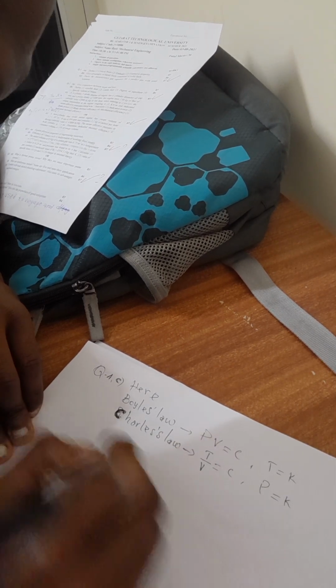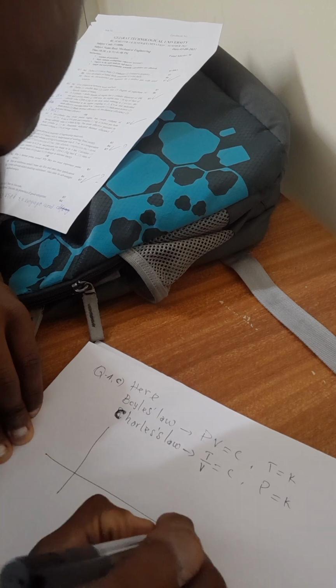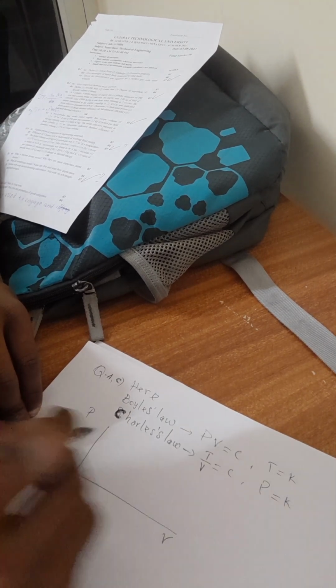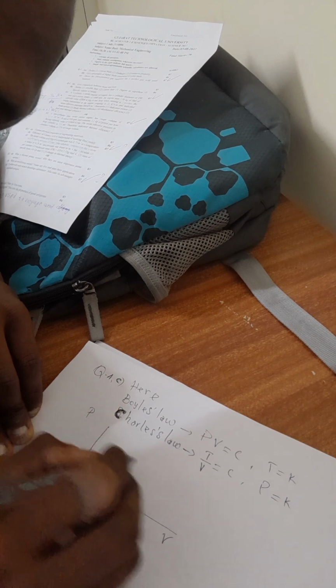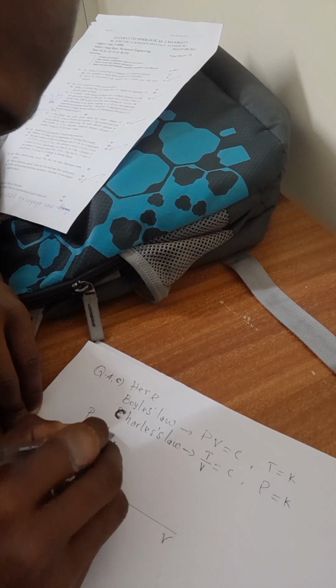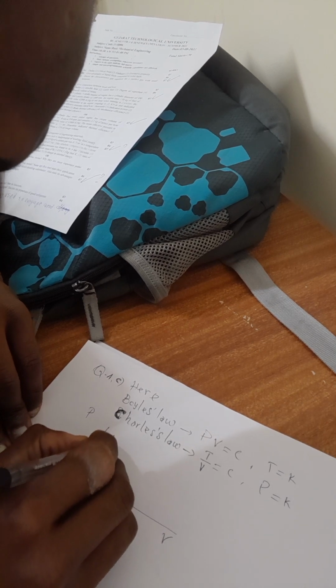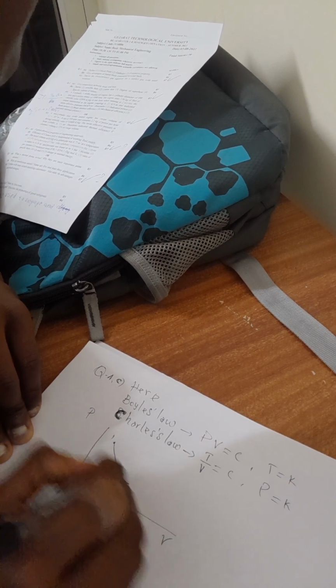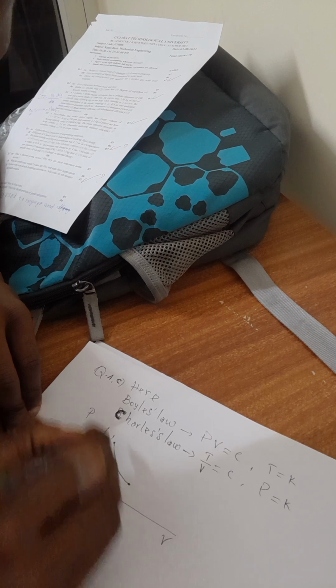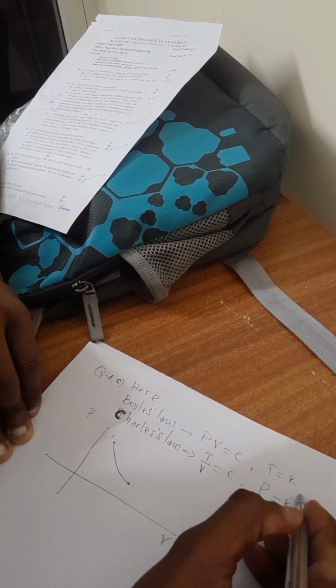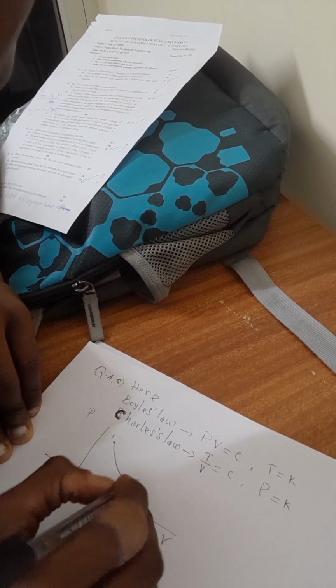Now all we have to do is draw the PV diagram of these two combined processes. I will call this process one, starting at state one. It is isothermally expanded, with the same temperature, to state 2.